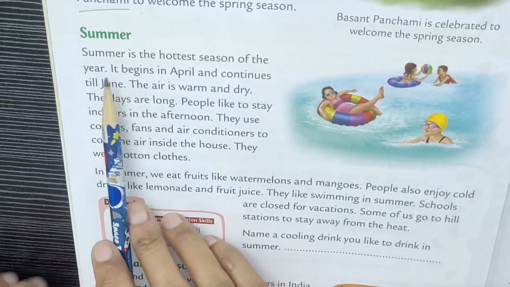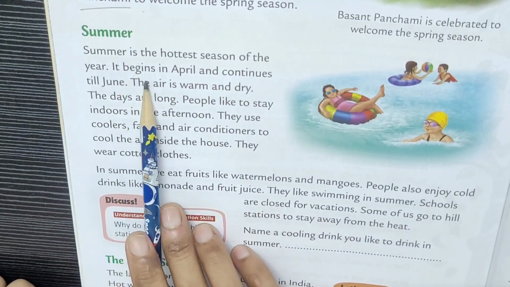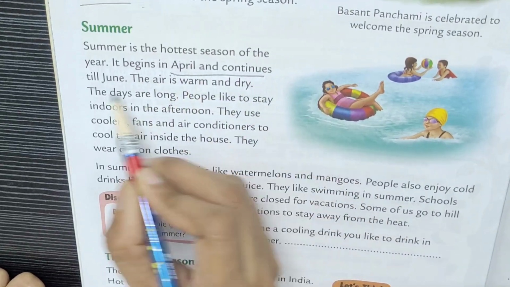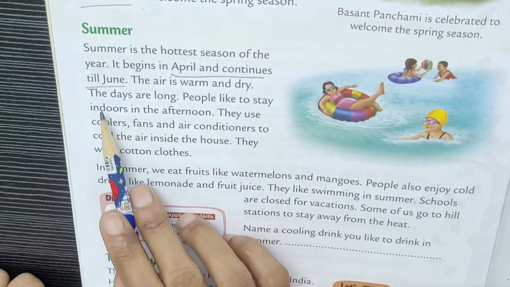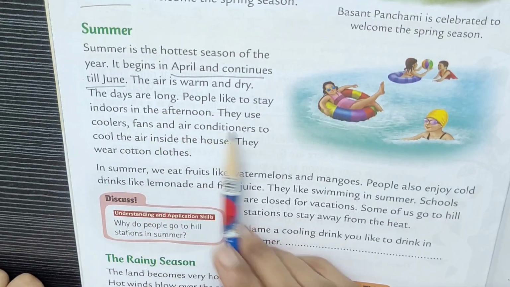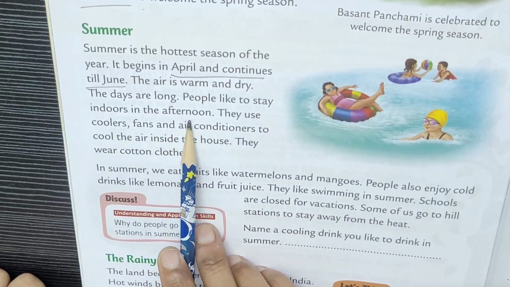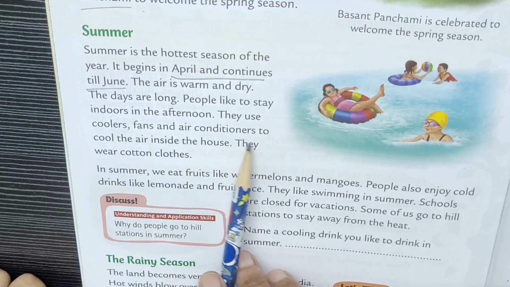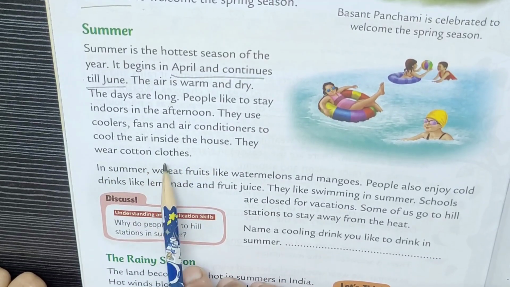Summer. Summer is the hottest season of the year. It begins in April and continues till June. The air is warm and dry. The days are long. People like to stay indoors in the afternoon. They use coolers, fans, and air conditioners to cool the air inside the house. They wear cotton clothes.